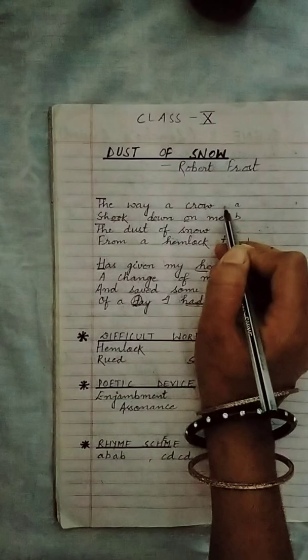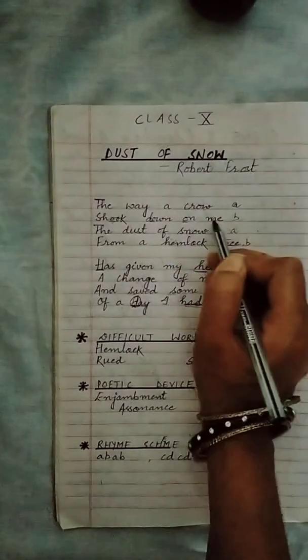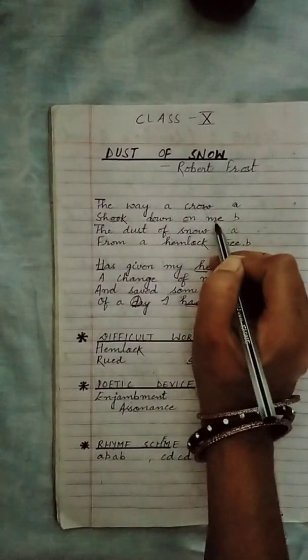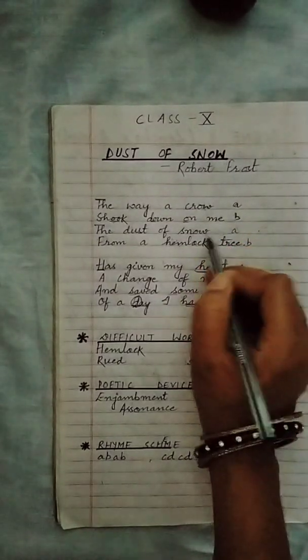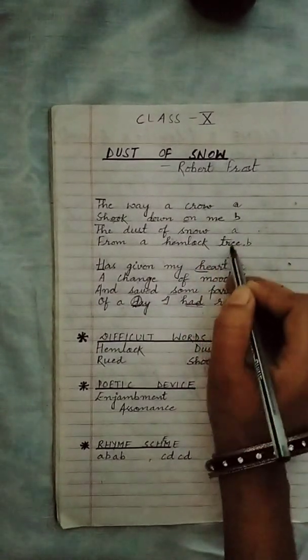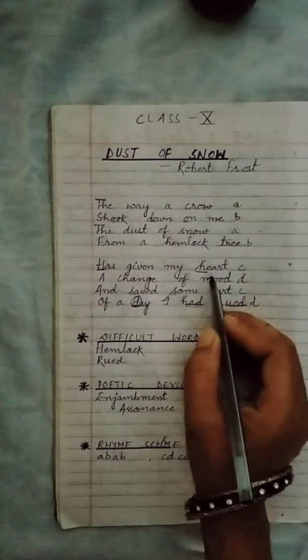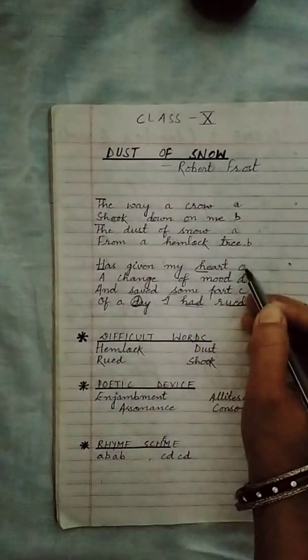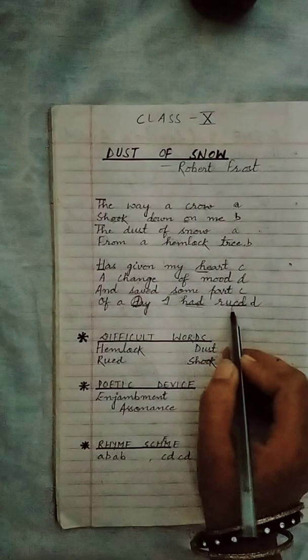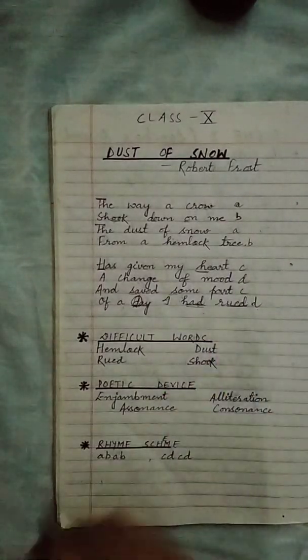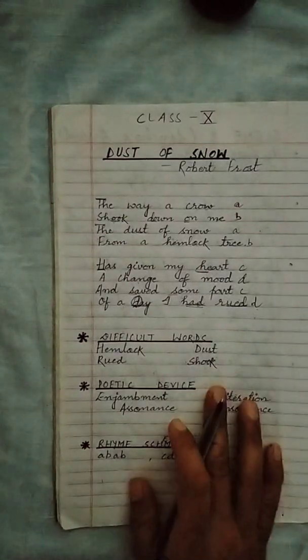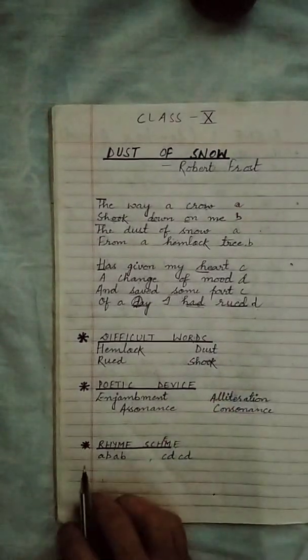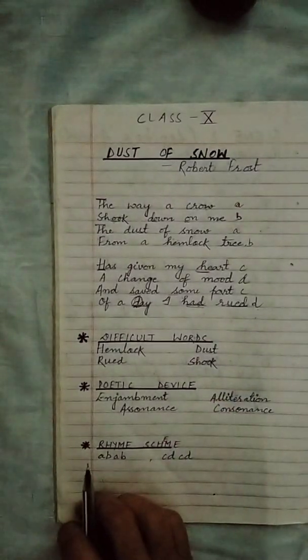So crow is the last word of this line, so it is A. Then crow and me. Me is not rhyming with crow, so we will write B. Then crow, snow, so A; me, tree, B. Same with this: hurt and pert, C; mood and rued, D. The rhyming scheme of this poem is A, B, C, D, C, D. So this was your poetic devices and rhyming scheme that the poet has used in this poem.